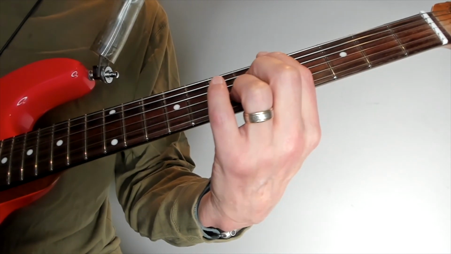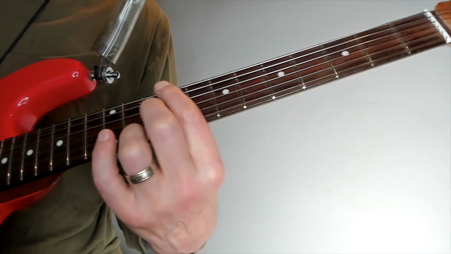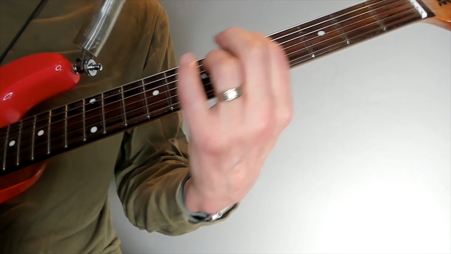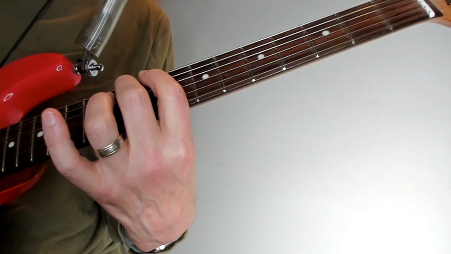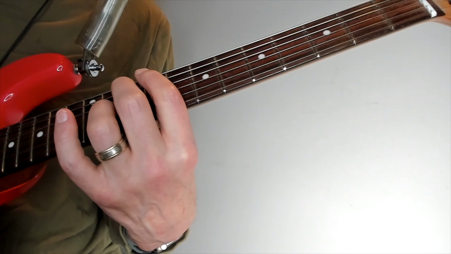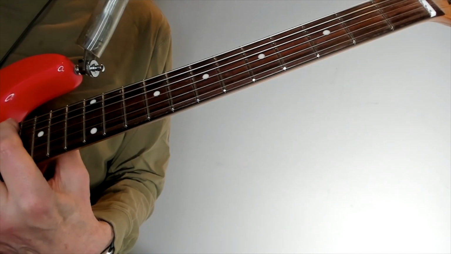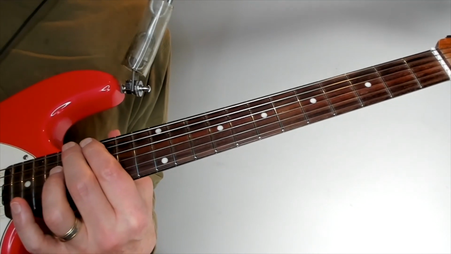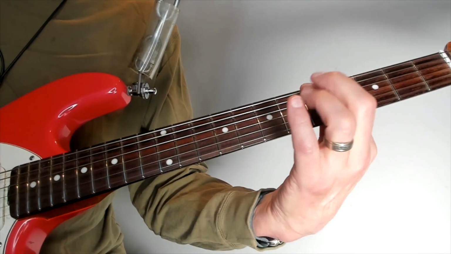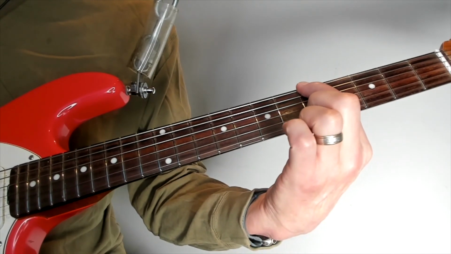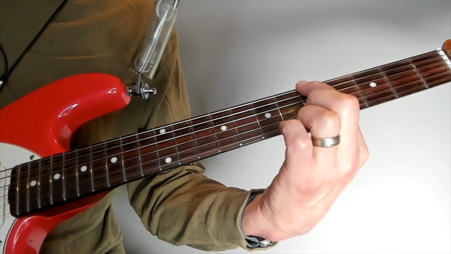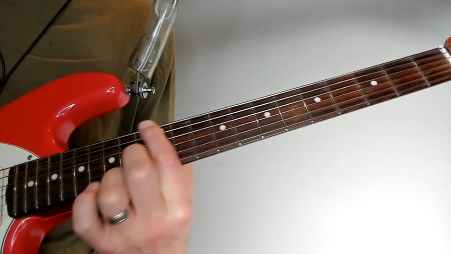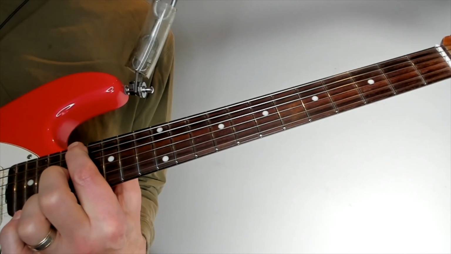The intervals will be mostly 2 frets, but between scale tone numbers 3 and 4, 1, 2, 3, 4, it's 1 fret, and 7 and 8, 3, 4, 5, 6, 7, 8, 7 and 8, or 7 and 1, it's 1 fret. In A, at the 5th fret, on the 6th string A, 1, 2, 3, 4, 5, 6, 7, 8, or 1.